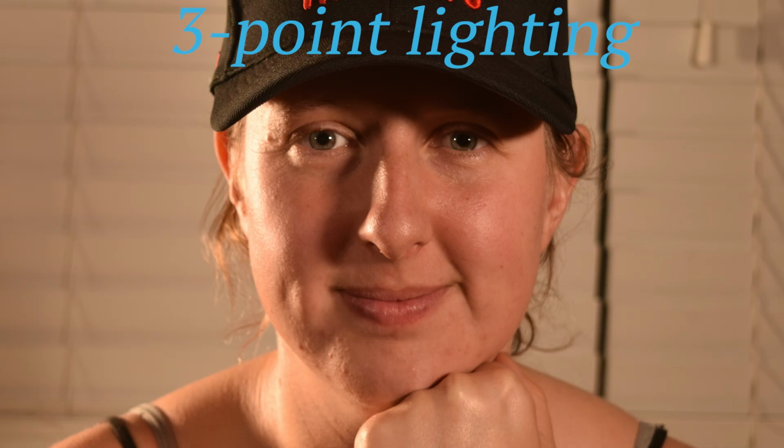And now we're going to talk about 3-point lighting. 3-point lighting is the main lighting setup for any film set. First, you have the key light. This is the main source of light on the set, and it's also the brightest. The second light is the fill light. This fills in any shadows left by the key light. And the backlight illuminates the head and shoulders of a person in the frame, and it also separates a subject from the background.